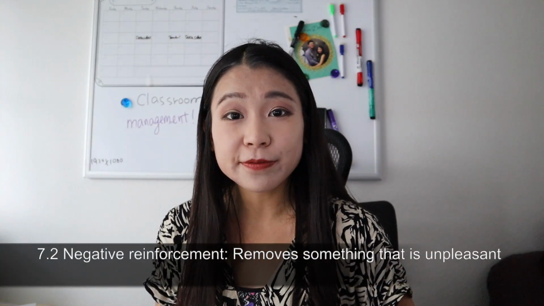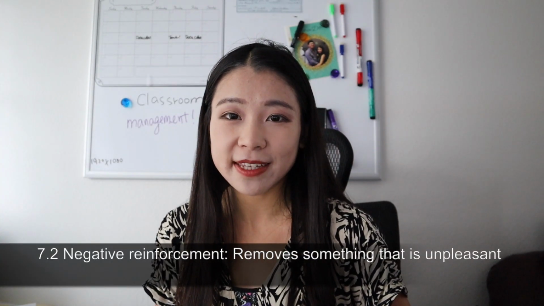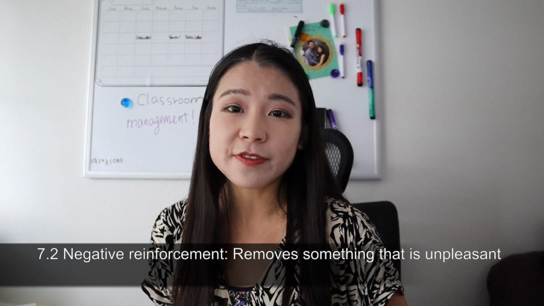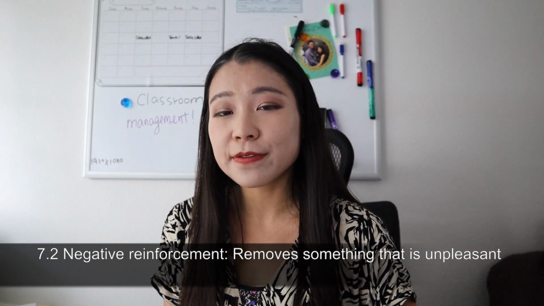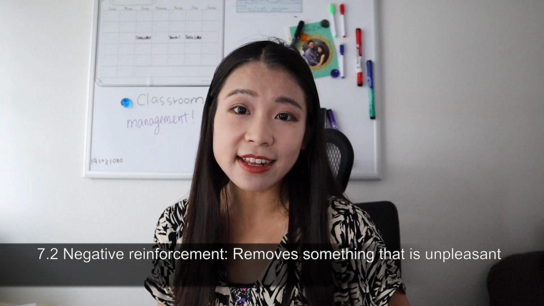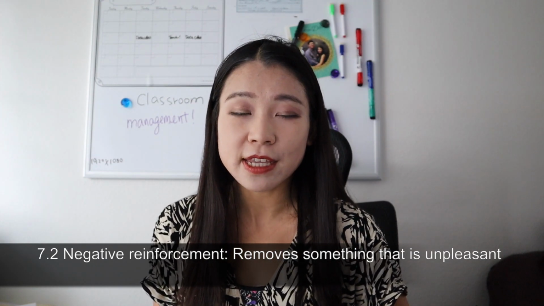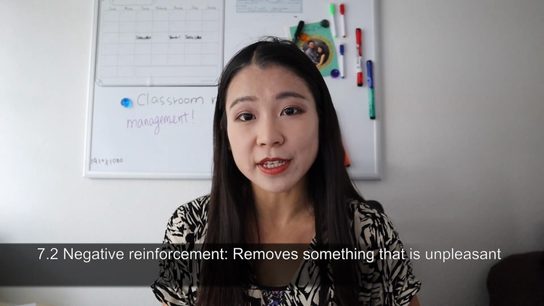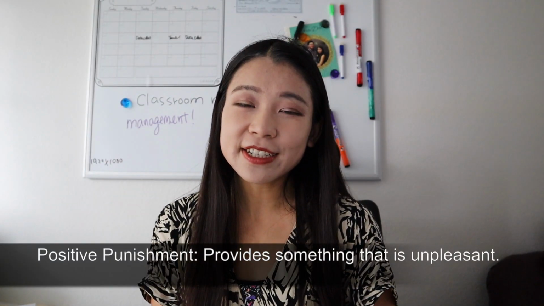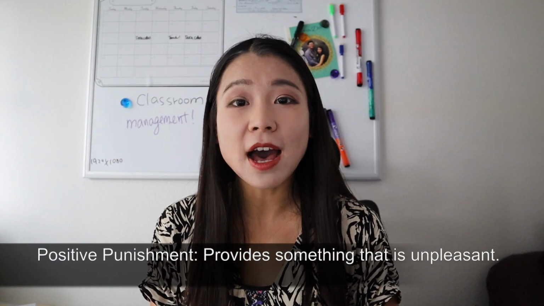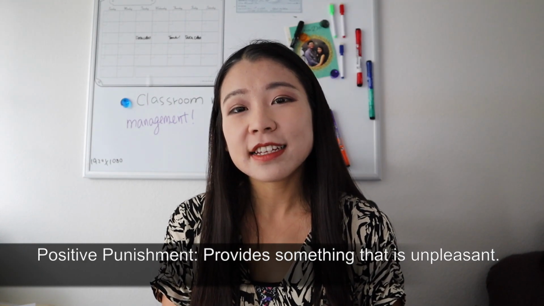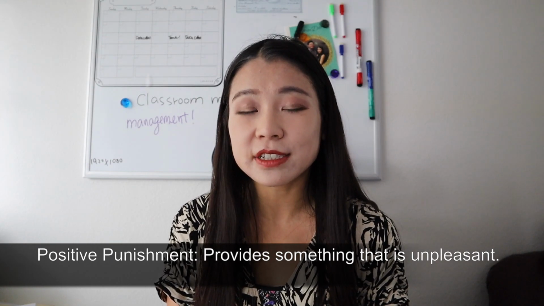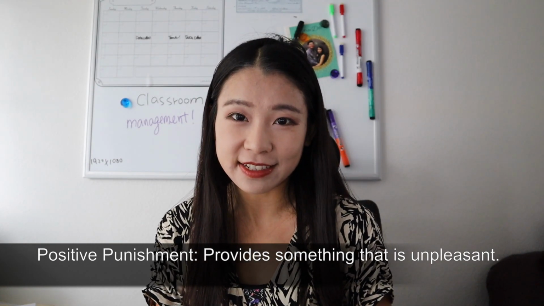The second type of reinforcement is negative reinforcement. Negative reinforcement refers to removing something that is unpleasant. So if there are any unpleasant or unexpected classroom behaviors, you can use negative reinforcement to remove them. The third type of reinforcement is positive punishment. Positive punishment refers to the teacher adding something to the student that is unpleasant to the student.